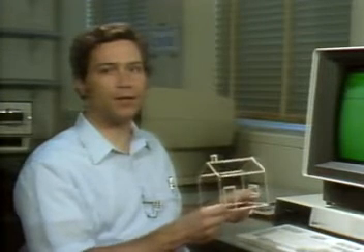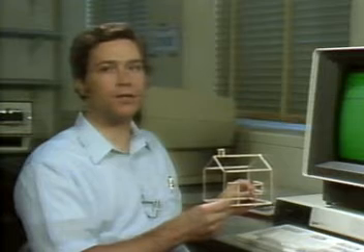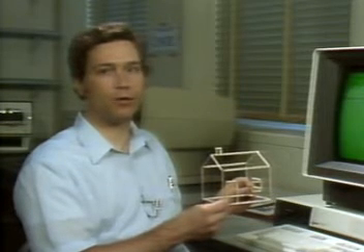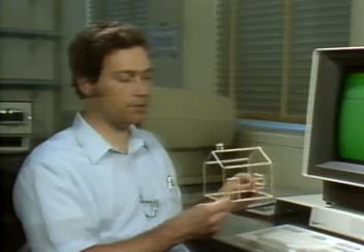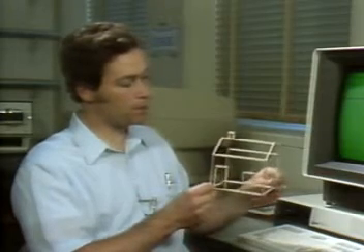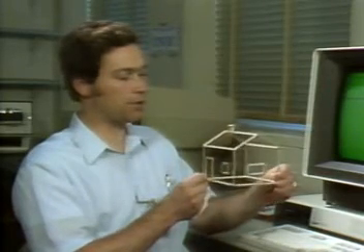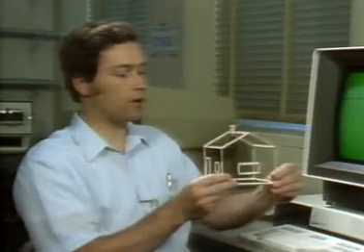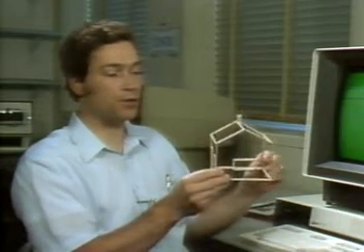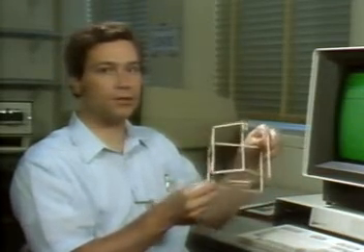We can look at real objects from a variety of viewpoints. Rotating an object helps to convince us that it's really three-dimensional and not just a flat painting. Our eyes pick up the relative motion of parts of an object, and our brains translate that information into a sense of three dimensions.